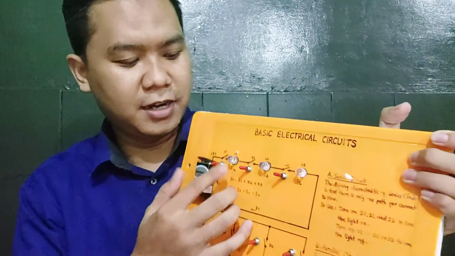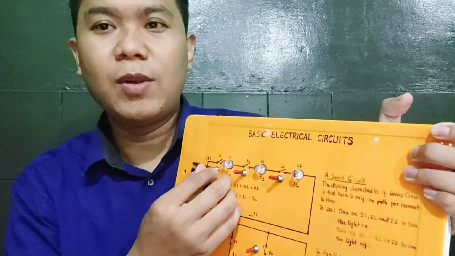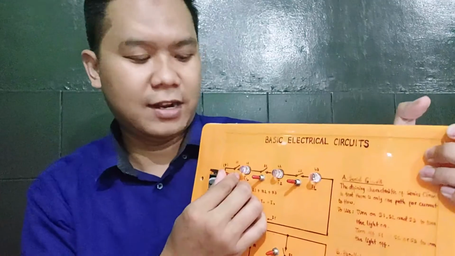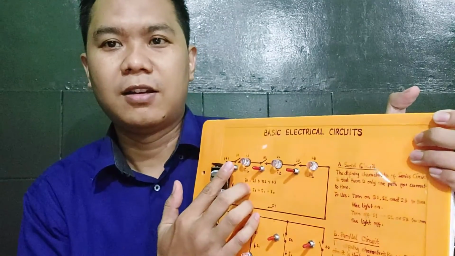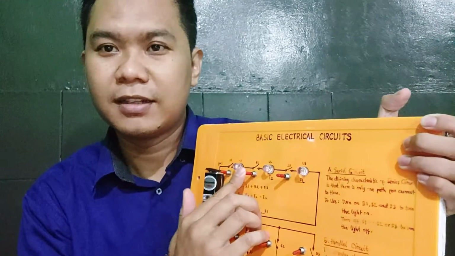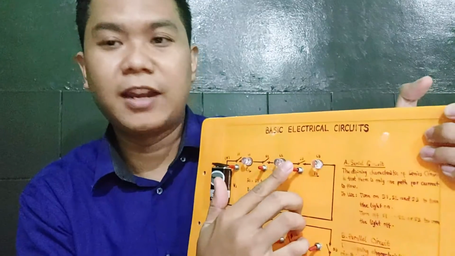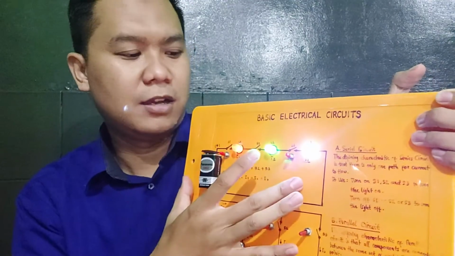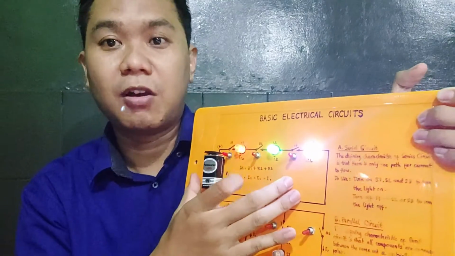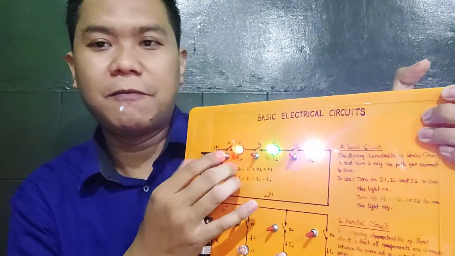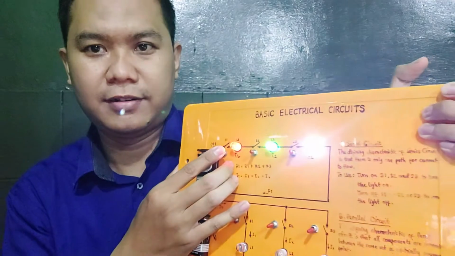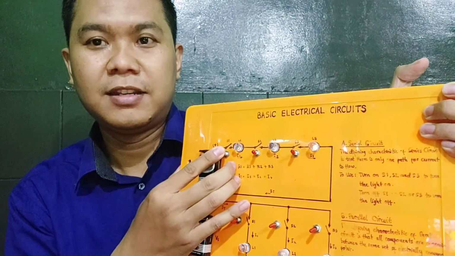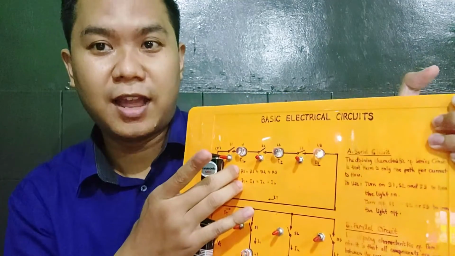At the top of my media there are three lamps, and I will turn on the switches. The first, no light. The second, no light. But on the third switch, the lamp is on. But if I close one switch, there is no light.